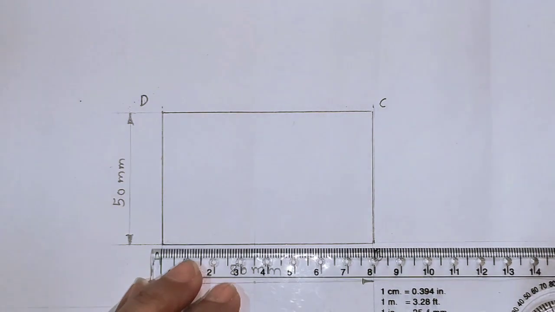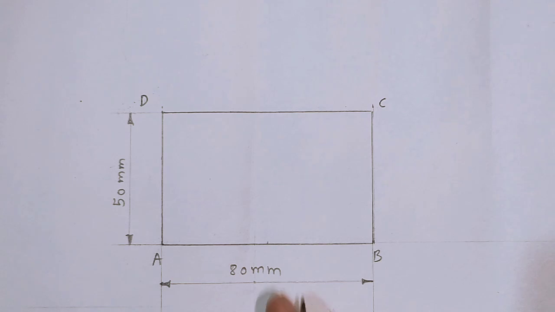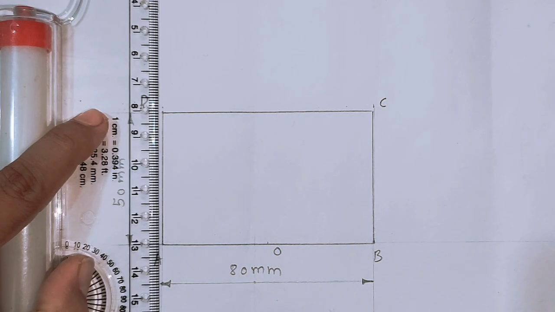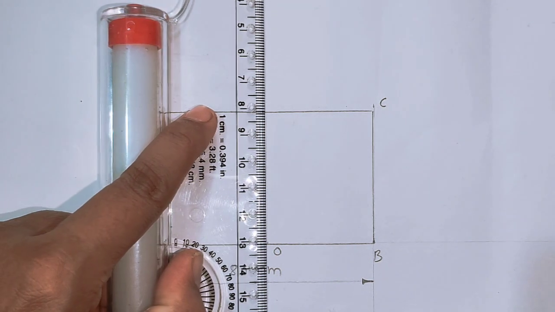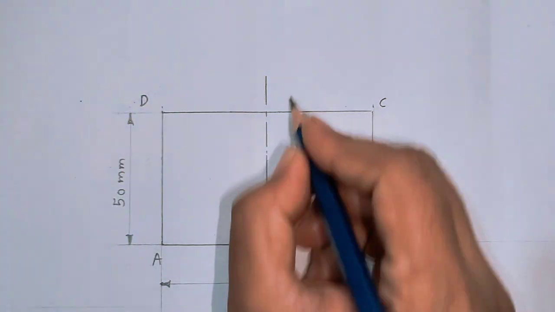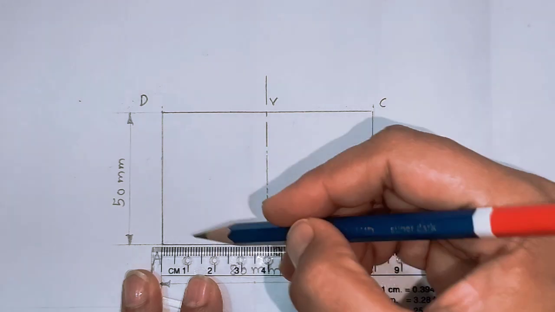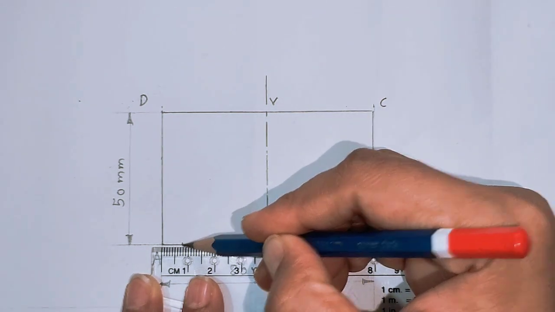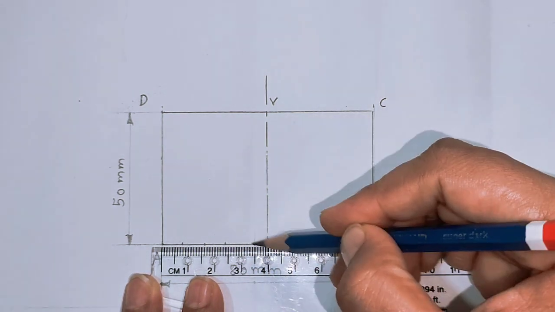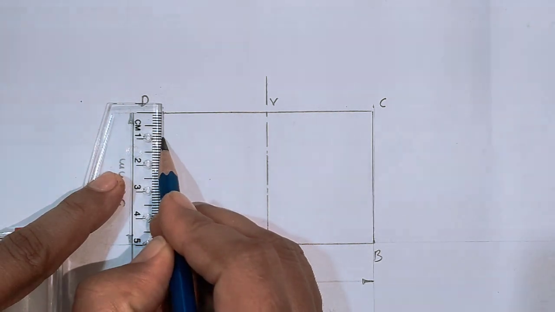Next step is to make O the midpoint of base AB and draw a line OV perpendicular to AB at O. Next step is to divide AO and AD into 5 parts roughly and name those parts as 1, 2, 3, 4 and 1 dash, 2 dash, 3 dash and 4 dash.